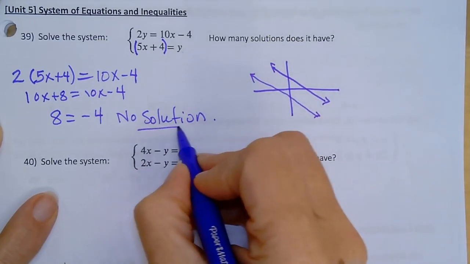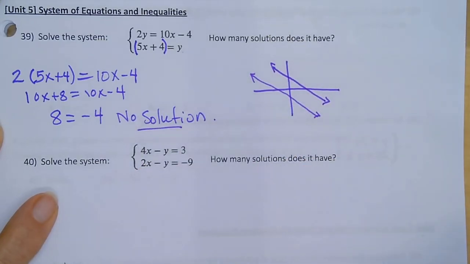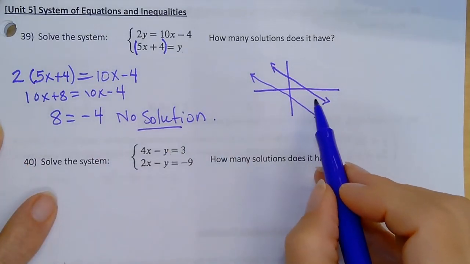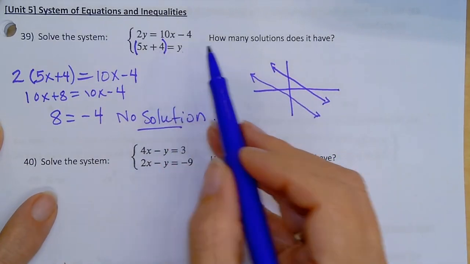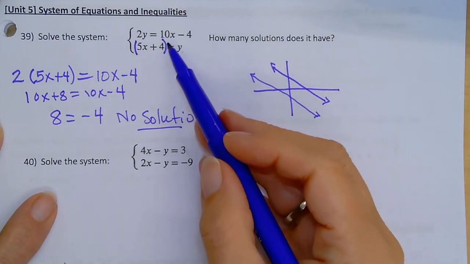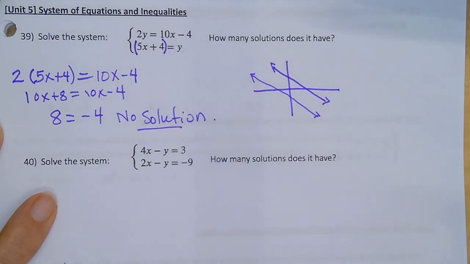Okay, so if I have no solution, it means my two lines are parallel. So if you plugged those into Desmos, it should show you two parallel lines, right? They do not intersect any place. This was solving by substitution. This is not really graphing because I didn't actually look to see what my y-intercept and slope are and everything. But in Desmos, if you plug those in, you'll see two parallel lines. All right.